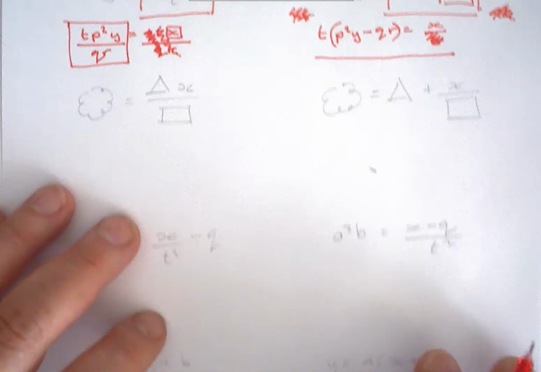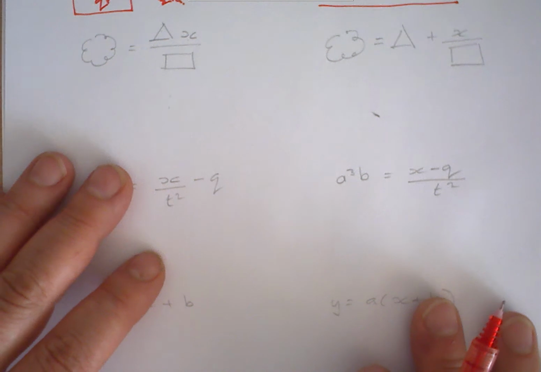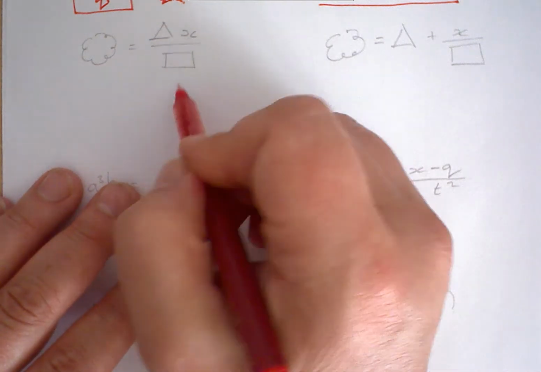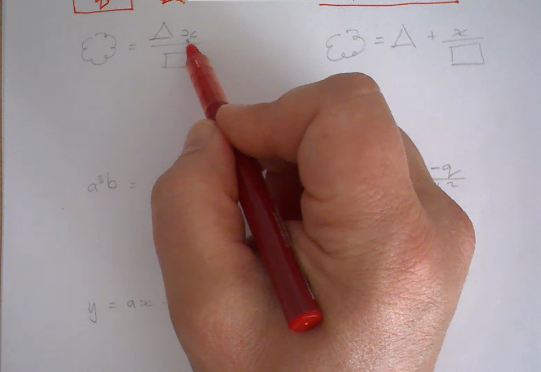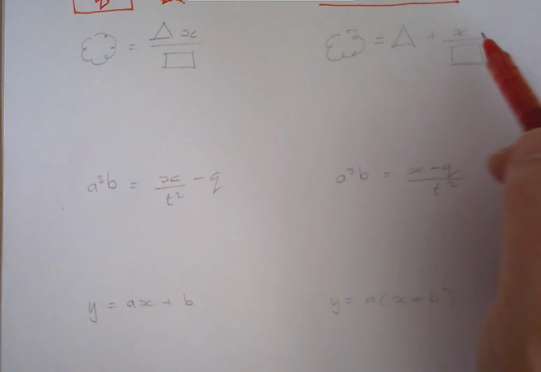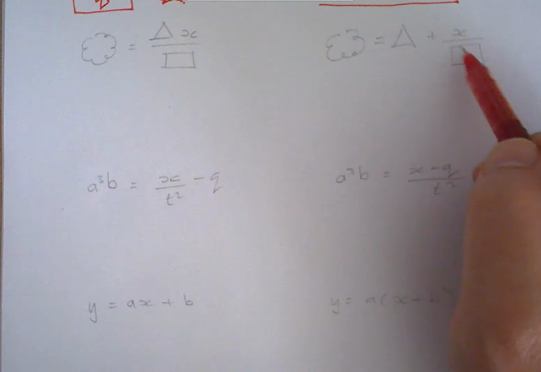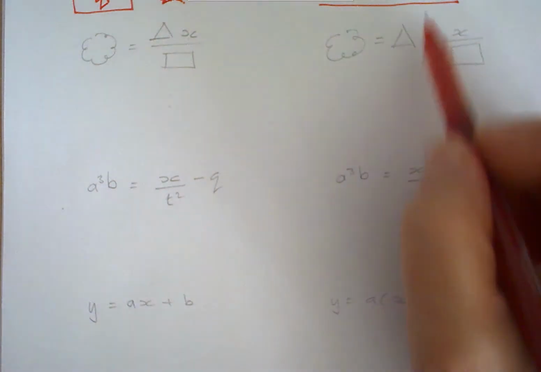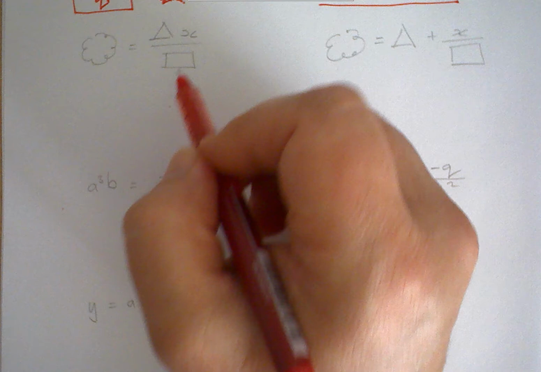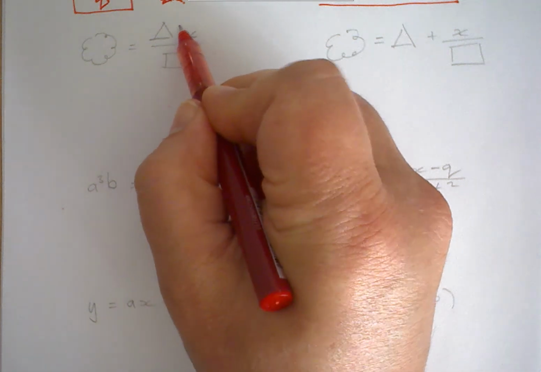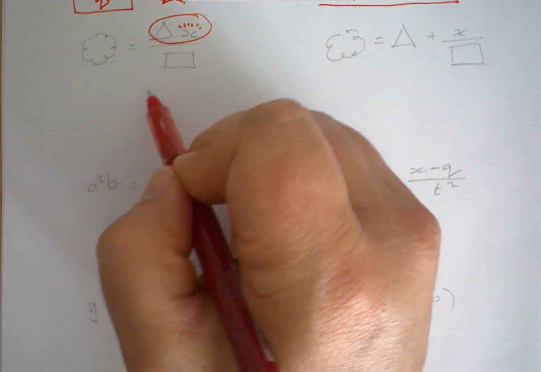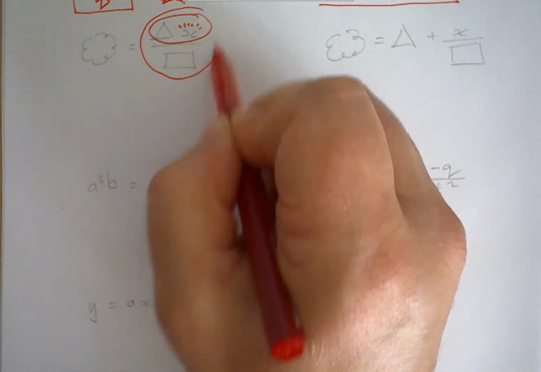And here what I've tried to show is that it really doesn't matter what's doing what. Here you've got x multiplied by the triangle divided by the block. Here you've got x divided by the block, and then the triangle's added at the end. It's almost, well, it is identical to the previous question. So let's unwrap this. So it's x that I'm trying to get by itself. We've got the timesing of the triangle, and then the dividing of the block.